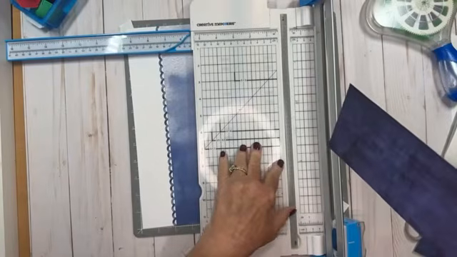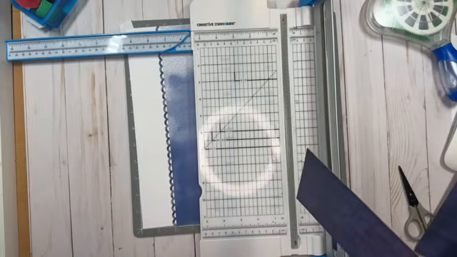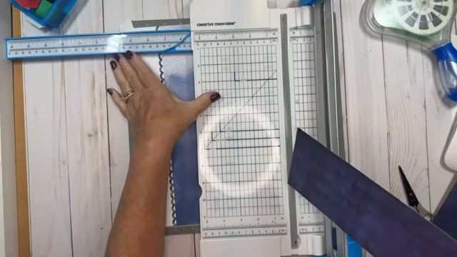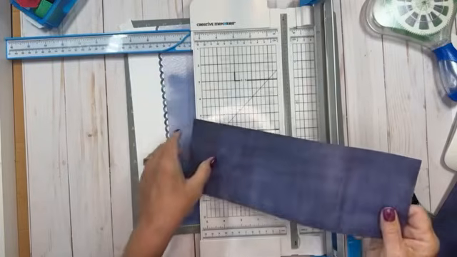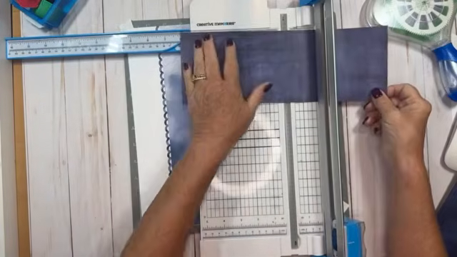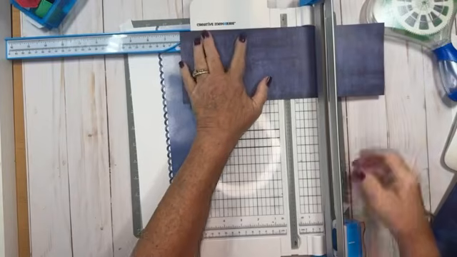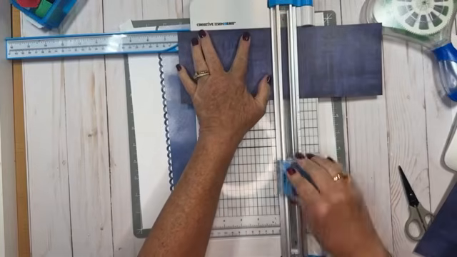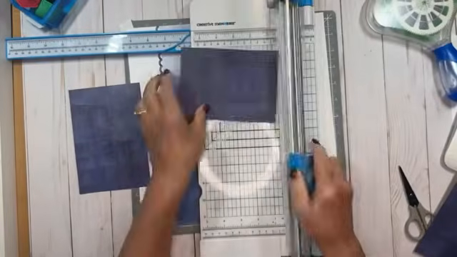wobbling back and forth. Like, don't cut it on your lap like I see a lot of people do, because you need stability and your arm out straight, and you will never have a crooked cut. You just won't with this trimmer. It's just a really good trimmer. And I'm gonna cut it at 6 1/4 just in case. Okay, and then 3 1/4.